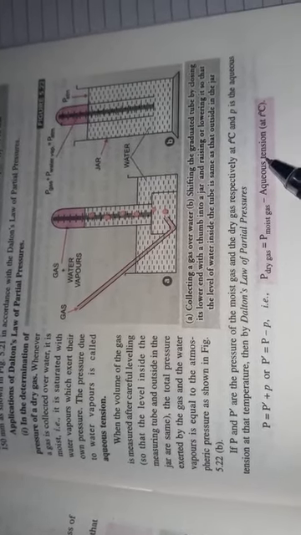So this is the mathematical expression to calculate the pressure of dry gas: the pressure of dry gas is equal to the pressure of moist gas minus the aqueous tension, at the temperature considered for the aqueous tension.